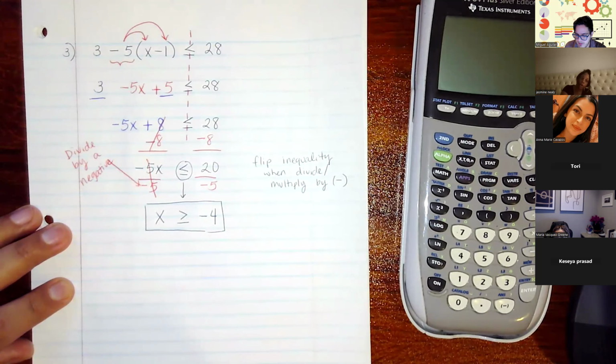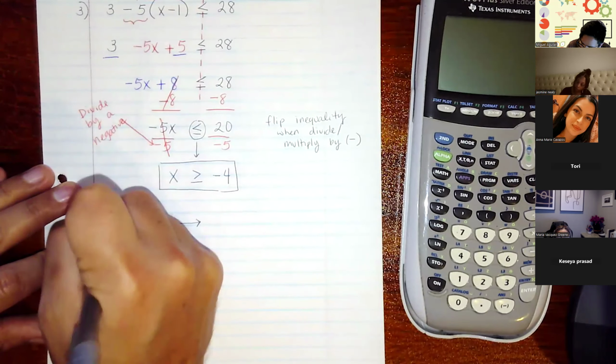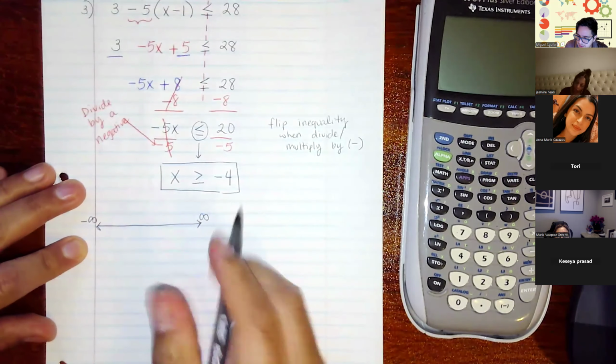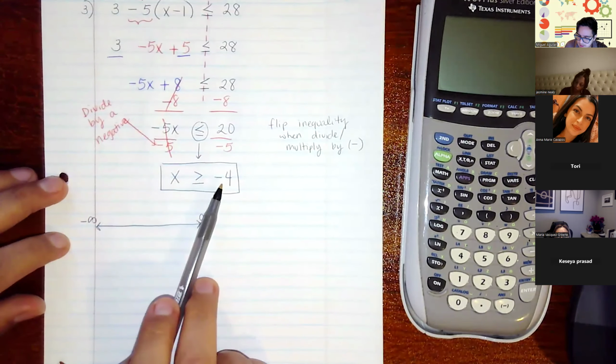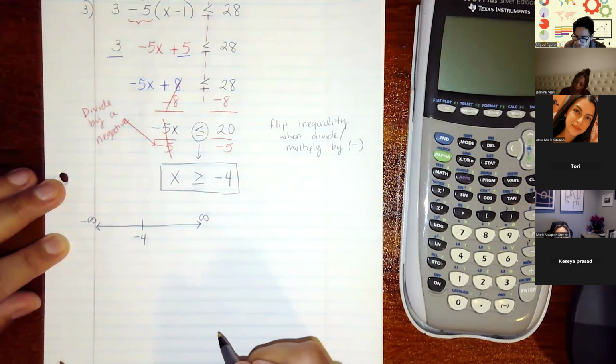No. Okay, so we'll do the graph first. Here's my number line. I always say put negative infinity, put positive infinity, and then we're focused on this number here. So I'm going to put -4 in the middle.